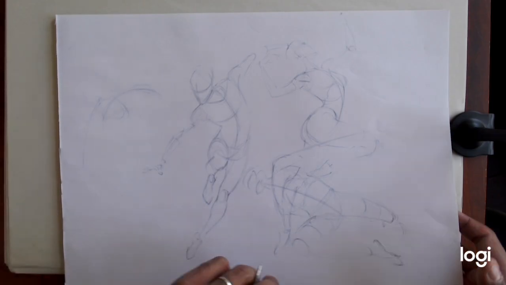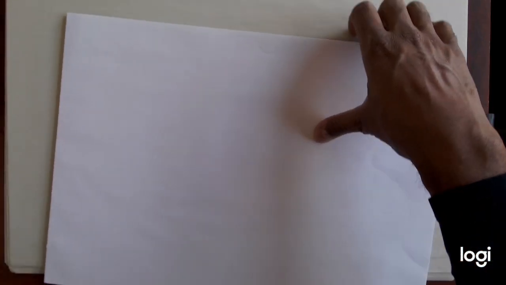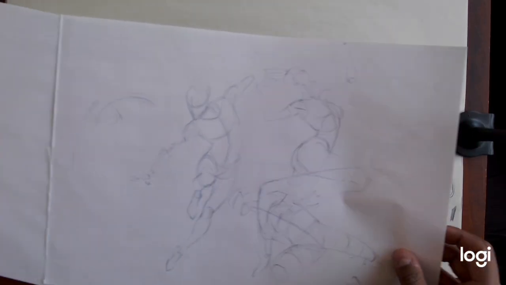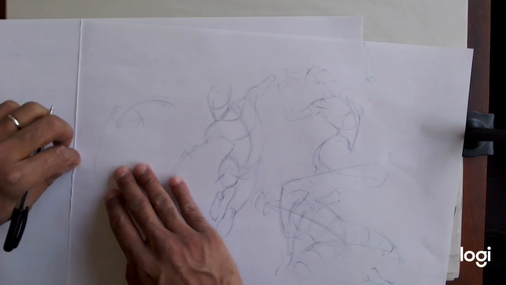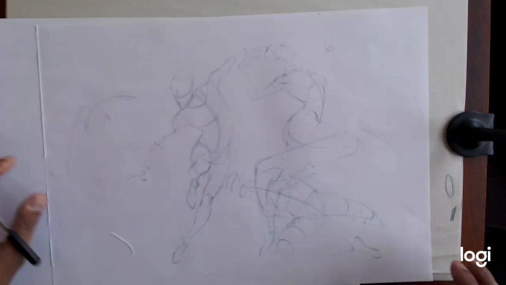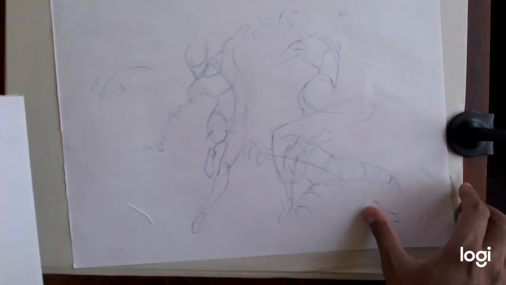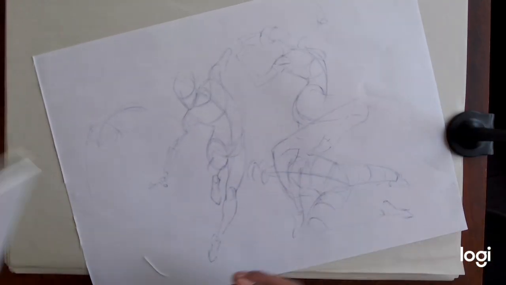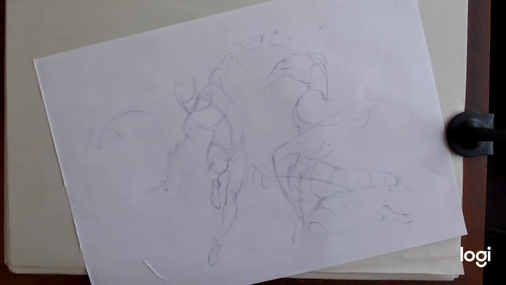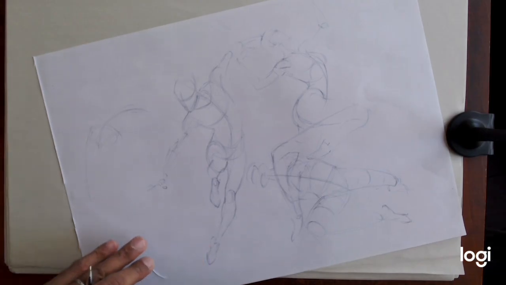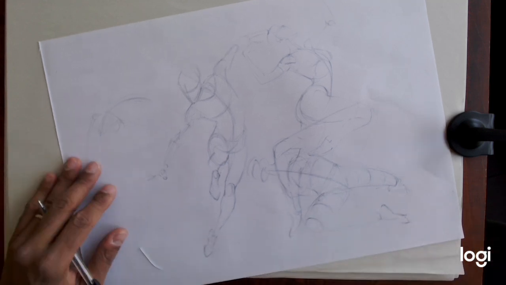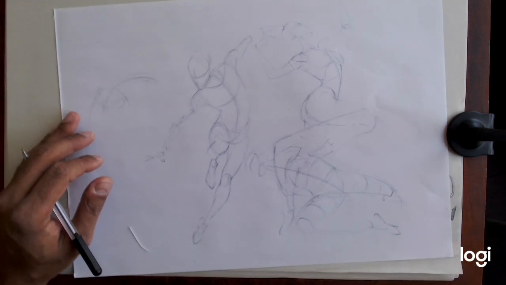Don't like it that I'm working on the edge of this block, so I'll move it over. Maybe just, well, I'll move my sheet. Can't move too much due to the position of the camera, but I think it's still okay like this. Let's see, yeah.